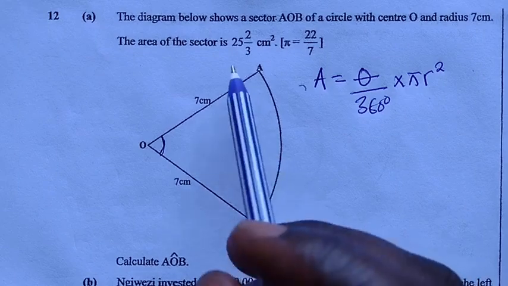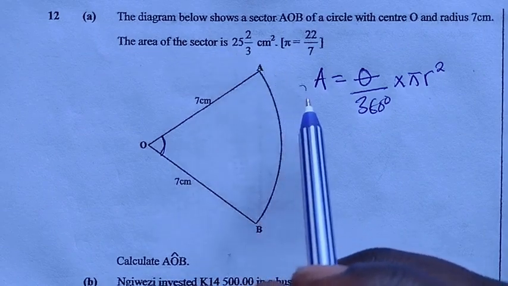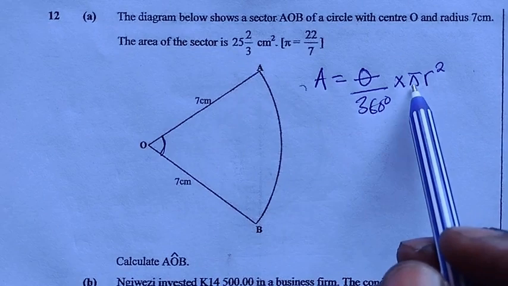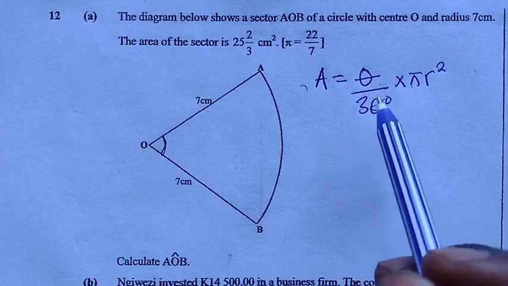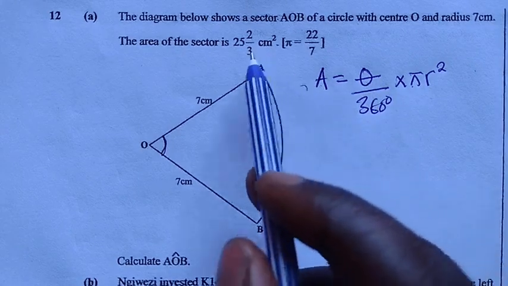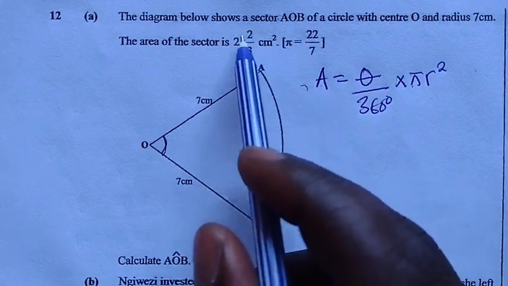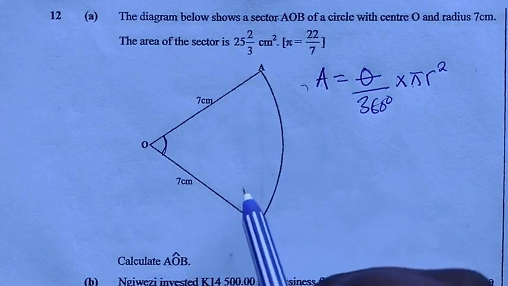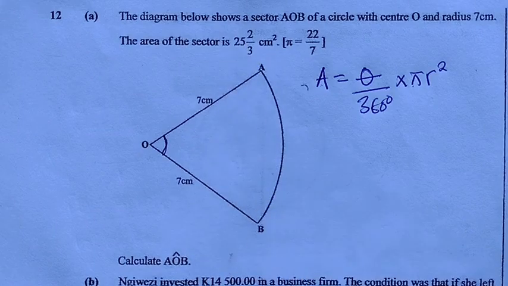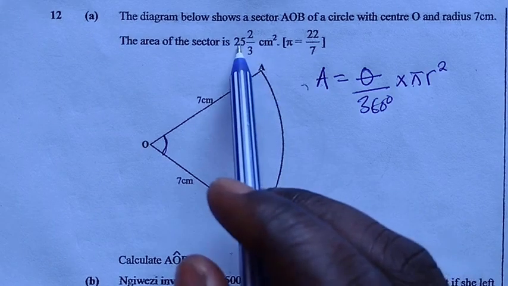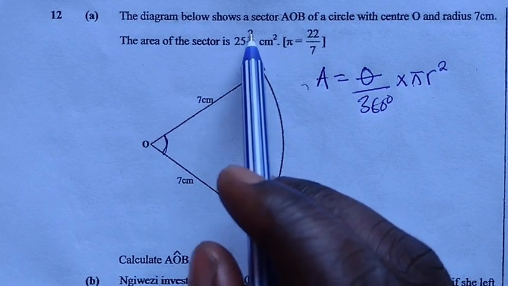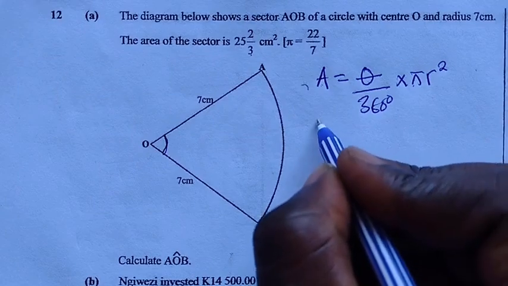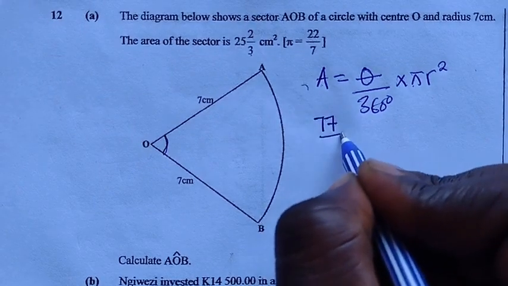Now you can see the area you have been given, the radius you have, the pi you have. They want to find the value of theta. So let's substitute where there is area. Now this is a mixed fraction, we can make it an improper fraction. 25 times 3 is 75, 75 plus 2, we are going to get 77 over 3.